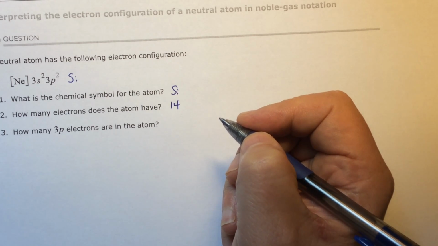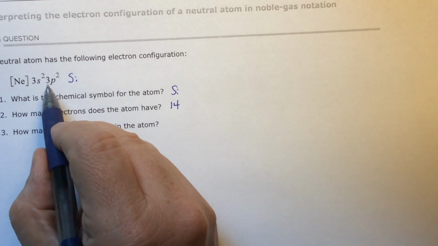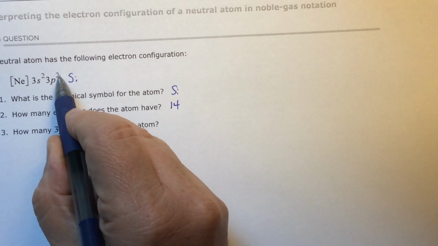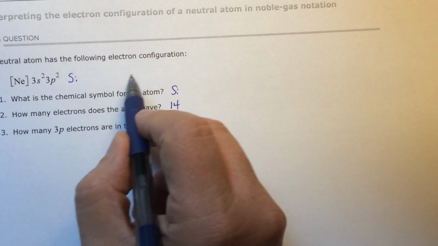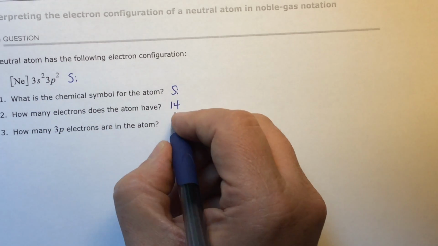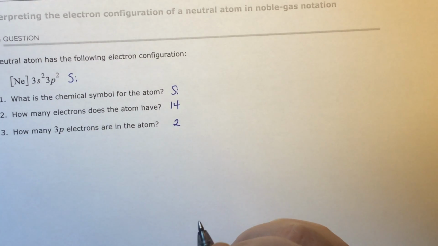How many 3p electrons are in the atom? All right, so this is an easy question. You just go to 3p. How many are listed? 3p is the last, so it's not going to be full in this case because silicon doesn't go all the way to 3p6. It stops at 3p2. So that means there are 2 3p electrons in the atom.